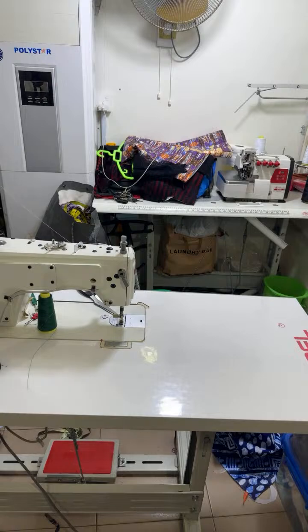So I just want to iron it again. Me, I can iron a million times.